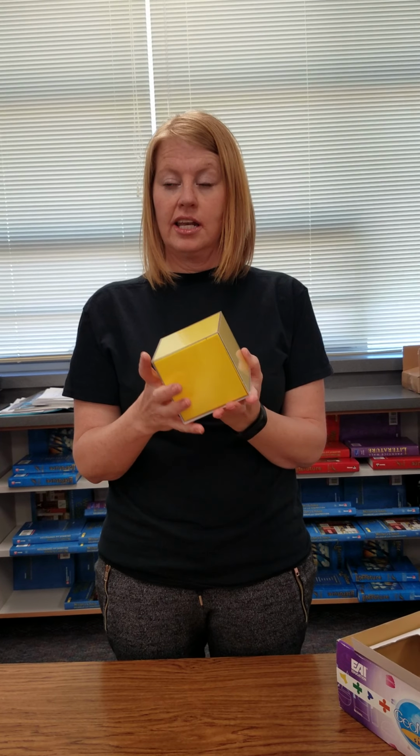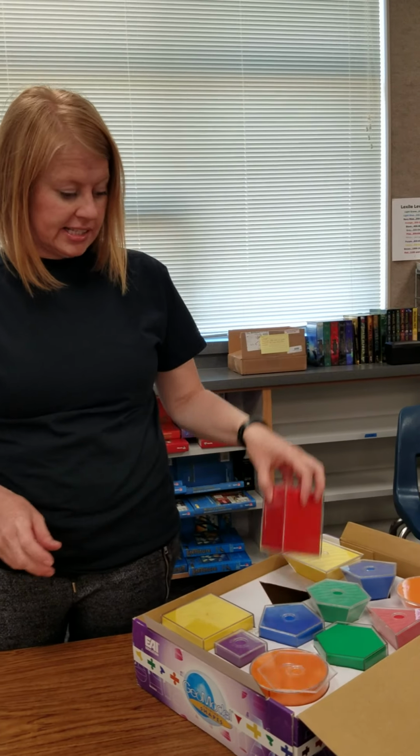Today on your assignment, you're going to be naming 3D shapes. The way that we name 3D shapes is by their bases. For example, this is what we call a triangular prism. It has two bases that are both triangles, and then they're connected by three rectangles. Anything that has two bases we call a prism.